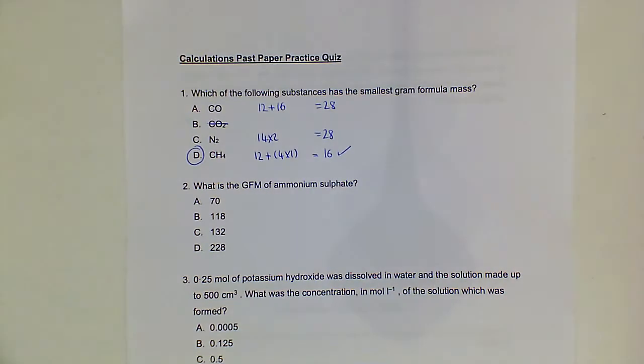The next question: what is the gram formula mass of ammonium sulfate? For ammonium sulfate, we're going to have to work out the formula and then do the gram formula mass. Ammonium and sulfate both require us to look up the table on page 8 of the data booklet.